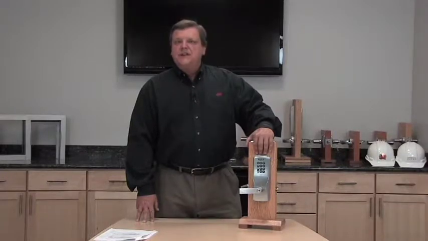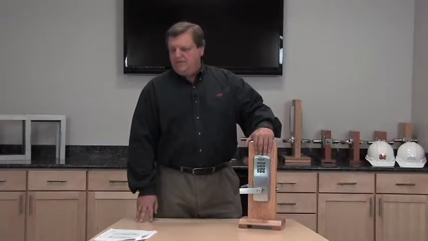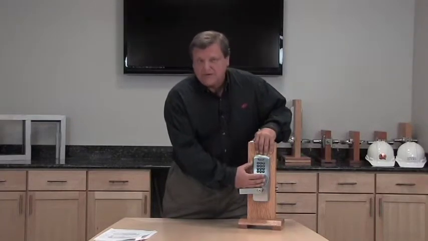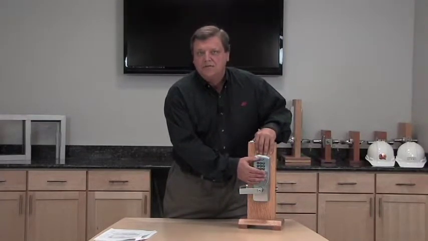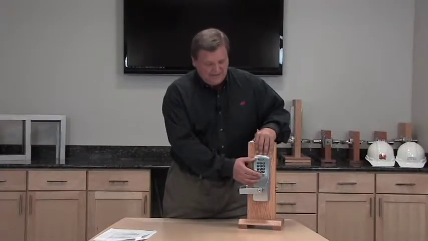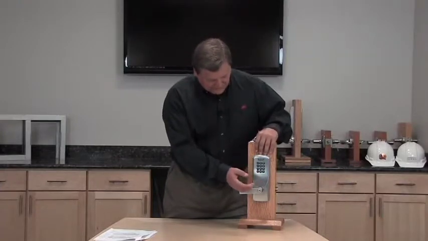I will change the default programming code from that 97531 to 55255, a number that I picked. And I'll demonstrate that. So the steps are going to be: put in the current master programming code, put in the command to change the programming code, enter the new code twice, and then put the unit into a normal mode.